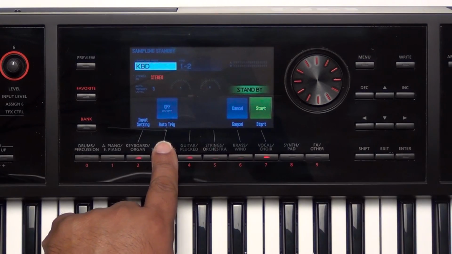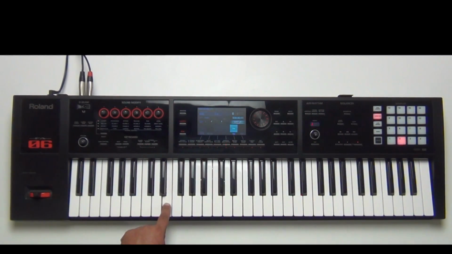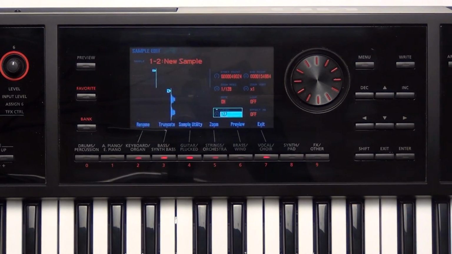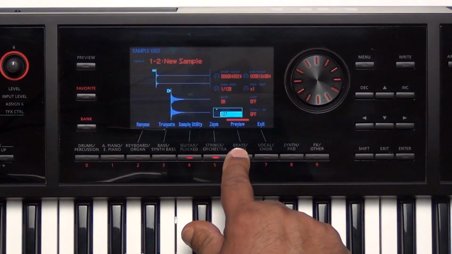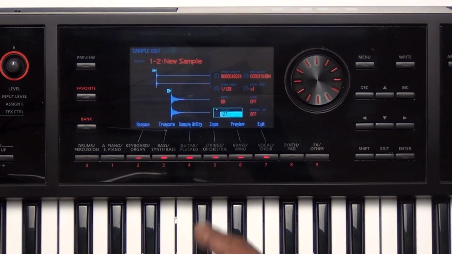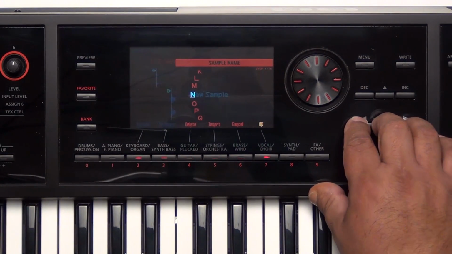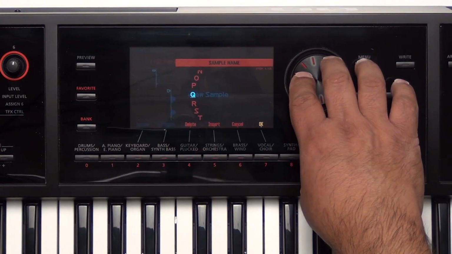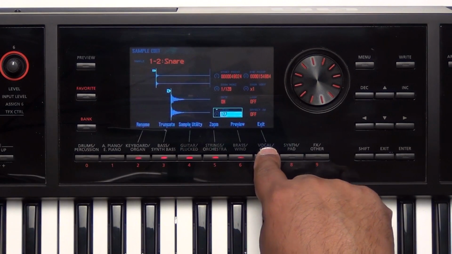and now once again I'm going to put auto trigger, and I'm going to hit that snare drum and get a very nice resample of it. All right, so it's waiting for me. Let's go ahead and get a real nice sample of it. And now I'll press the stop button, and there it is. So I can go ahead and press preview. That's it. Go ahead and press rename, and I'm going to name this one snare.